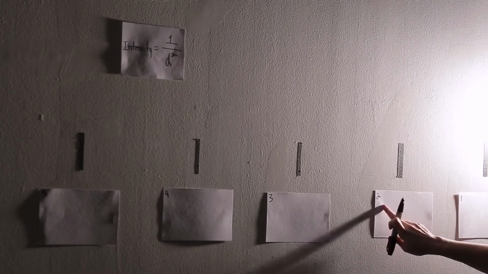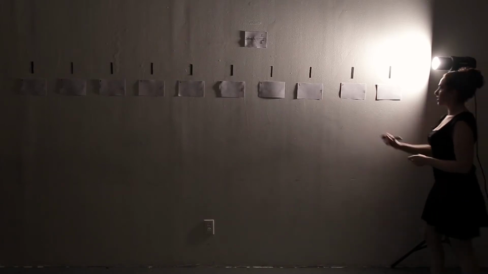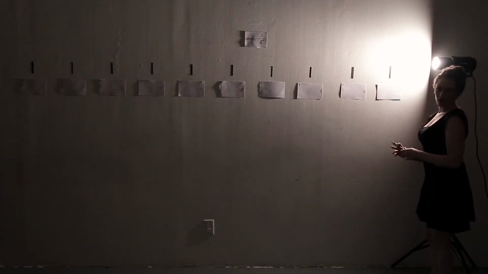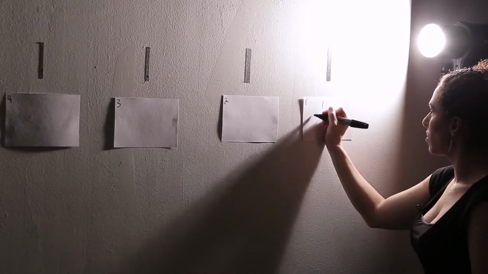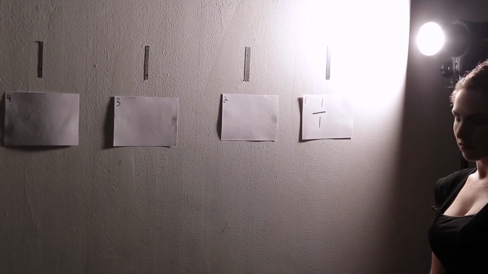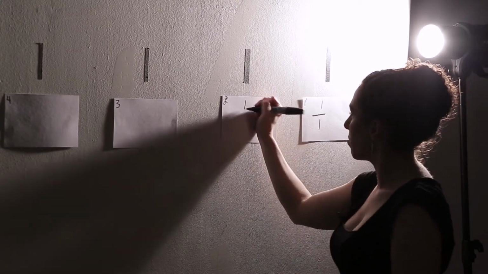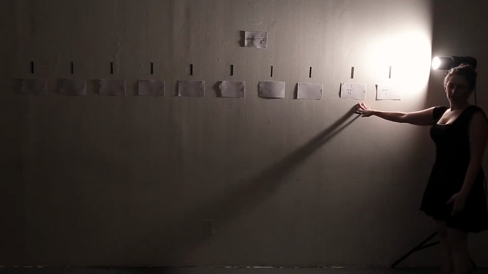What it says is it should be 1 over the distance squared. So I need to square all of these numbers, the distance, 2 feet, 3 feet, 4 feet, and put it over 1. For example, 1 squared is 1, so it's 1 over 1. Easy enough. 2 squared is 4, so this would be 1 over 4. Right there, that's our inverse square law.